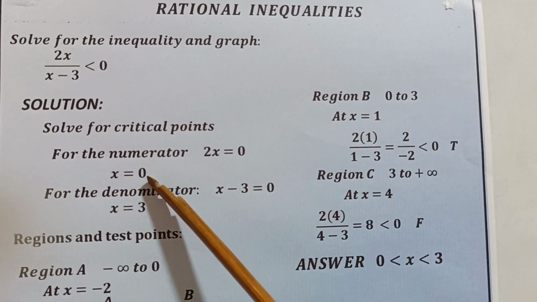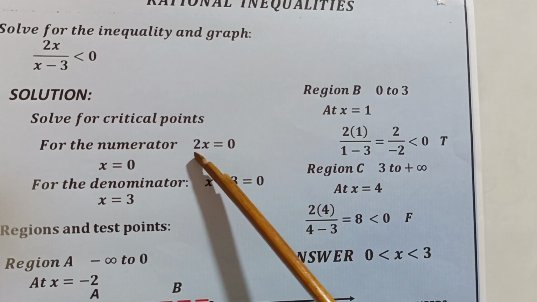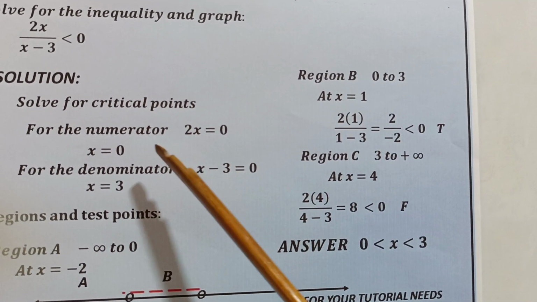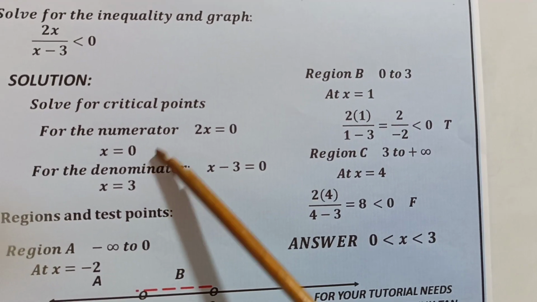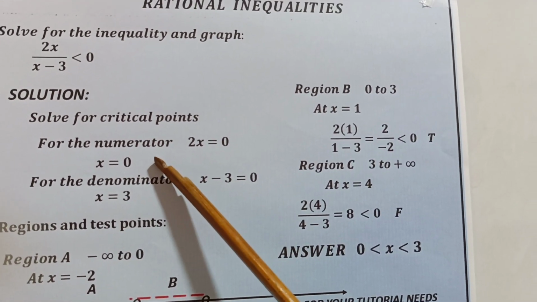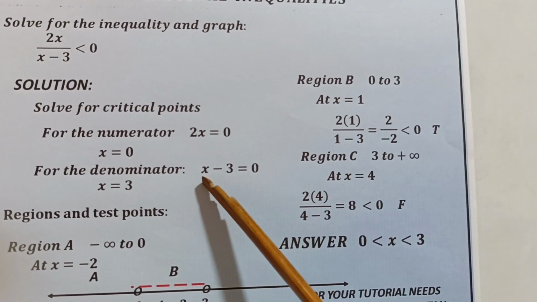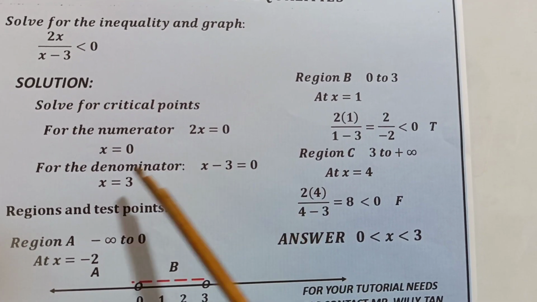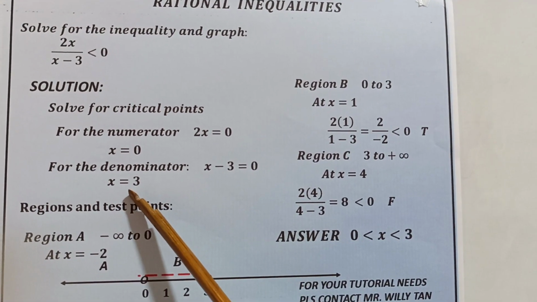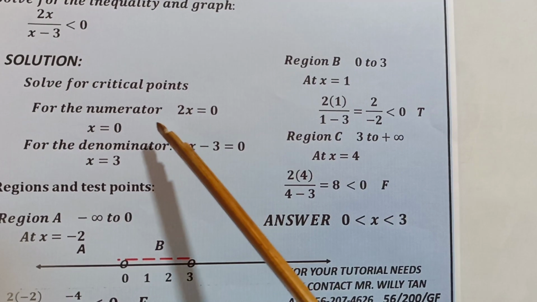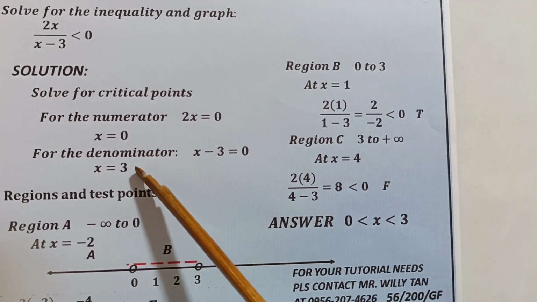For the numerator, we have 2x equal to 0, so the value of x is 0. And for the denominator, x minus 3 is equal to 0, so the value of x is 3. So the critical points will be 0 and 3.